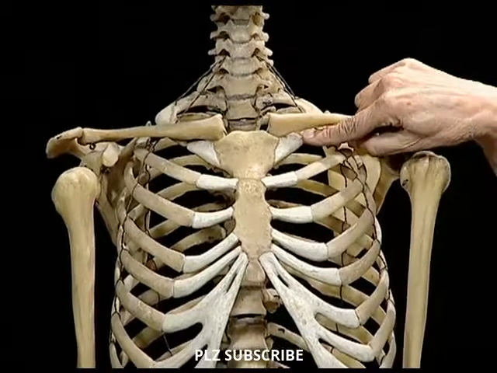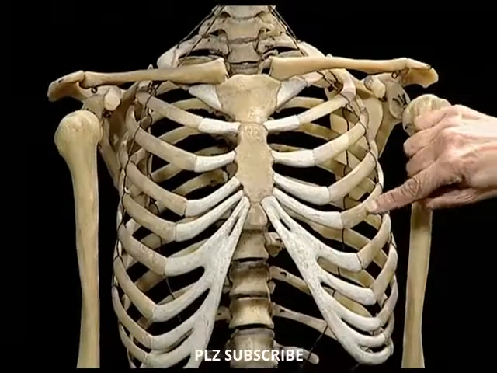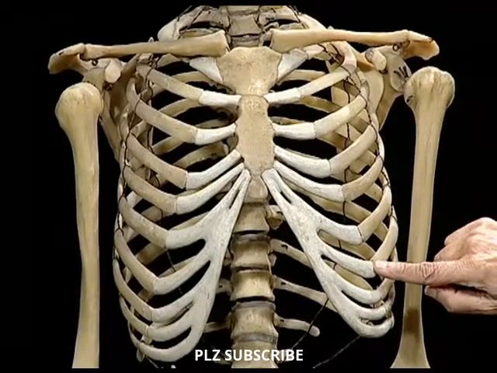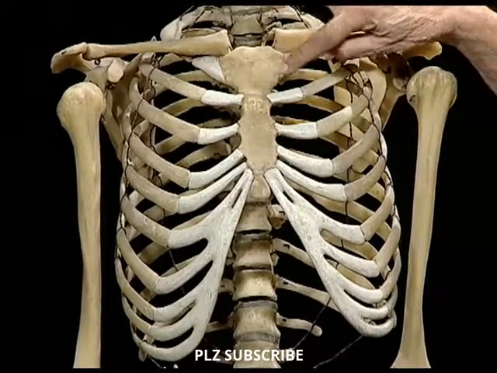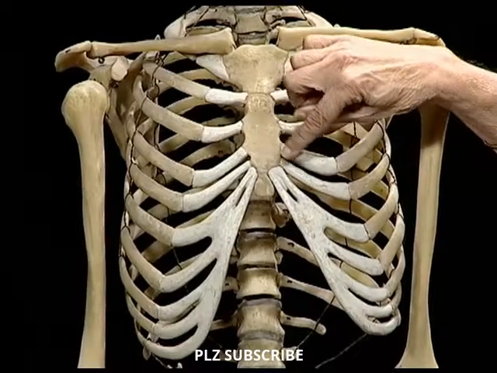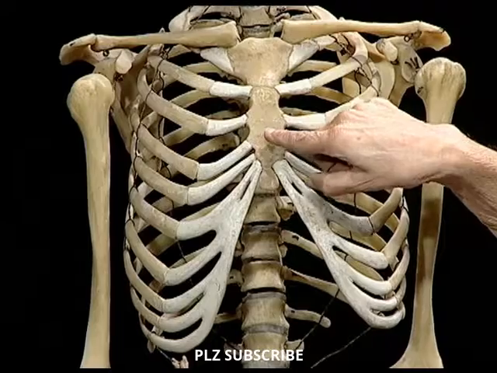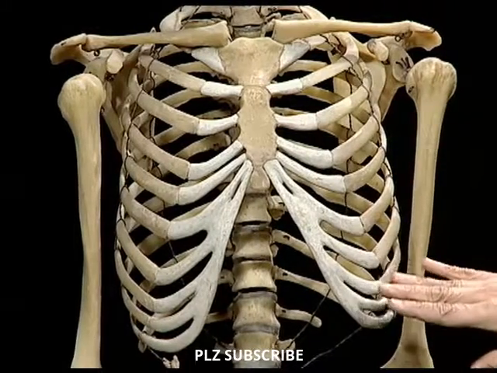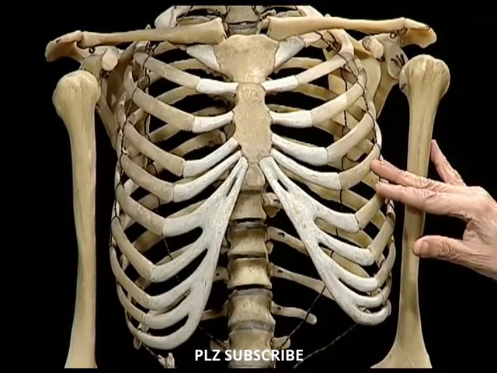So, first rib is this 1, 2, 3, 4, 5, 6, 7. You can see their attachment with the sternum 1, 2, 3, 4, 5, 6 and 7. All the 7 are attached to sternum on the ventral side, and these are called true ribs.